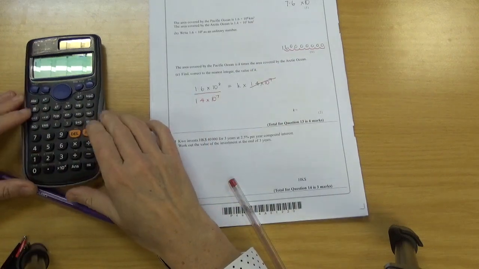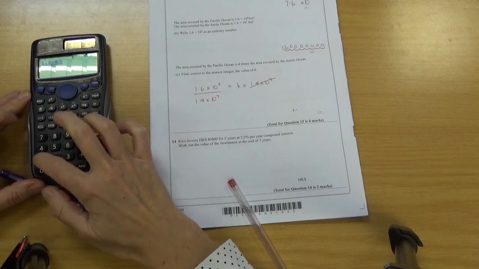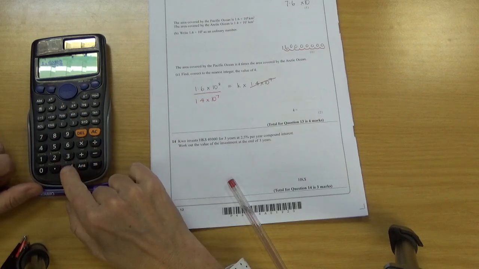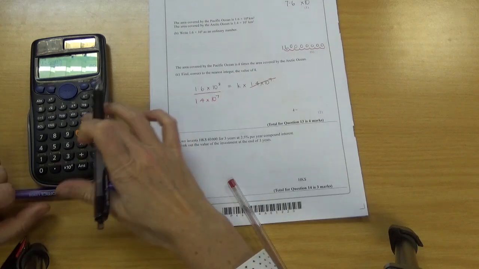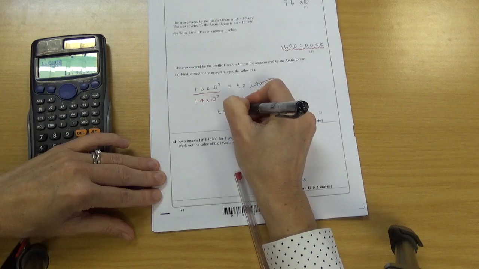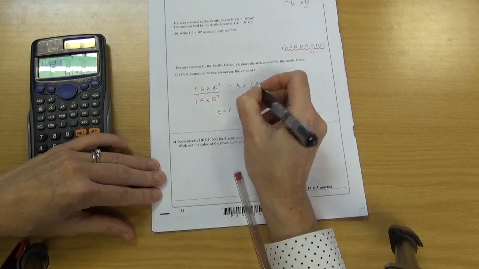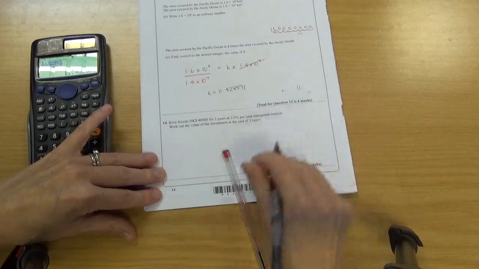And I can do that on the calculator. Making sure we use the times 10 button at the bottom there. So K is 11.428571. They ask for the nearest whole number, which is 11.